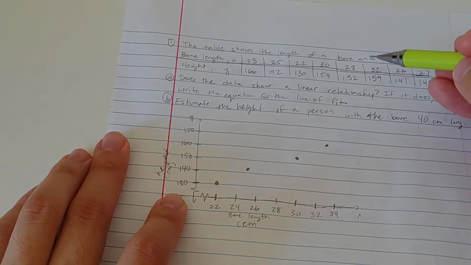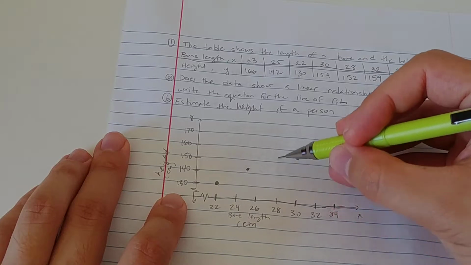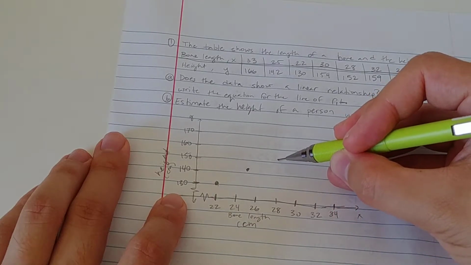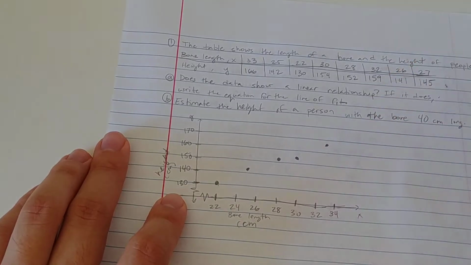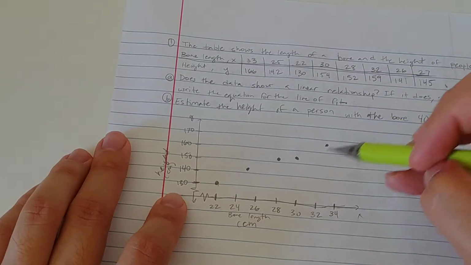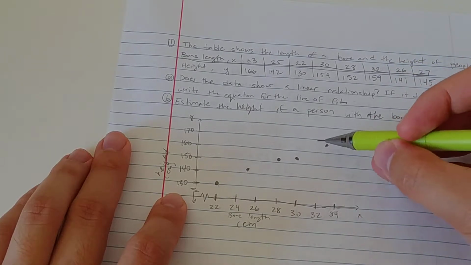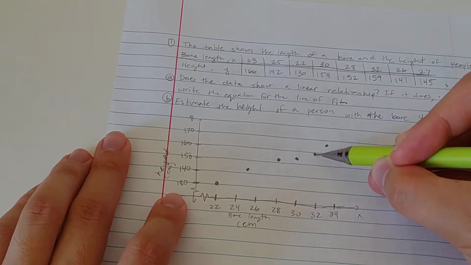And 28, 152. Those are really close to each other, with similar y's. 32, 159. That one is going to be close to the 160, but not quite.